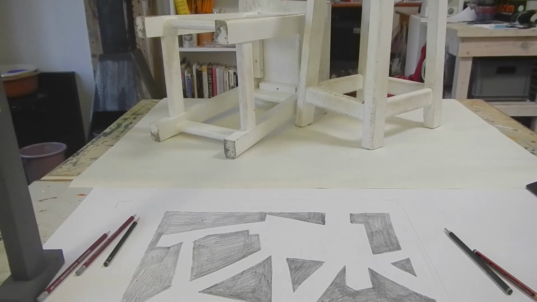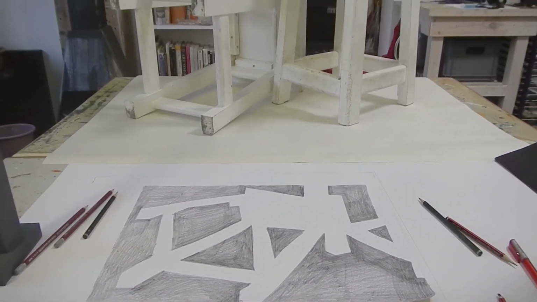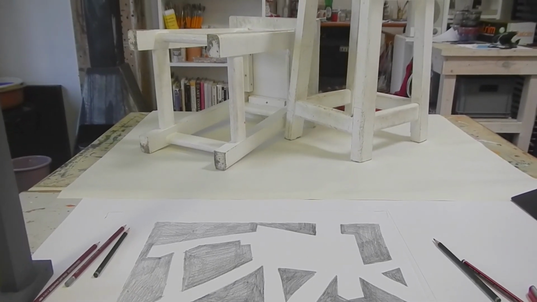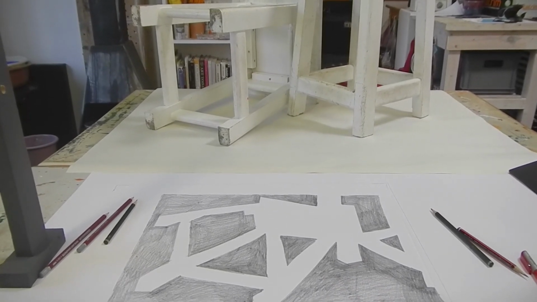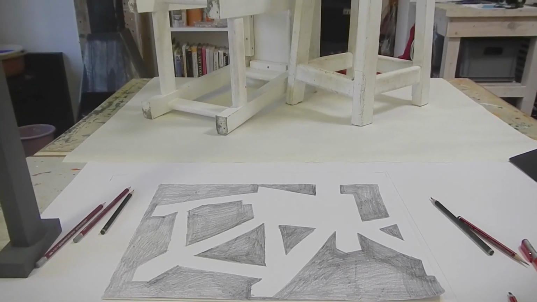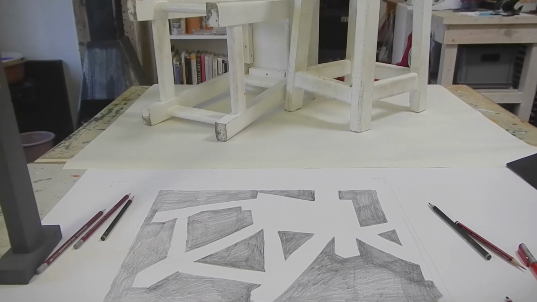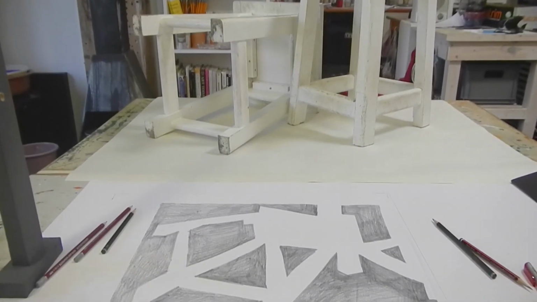There, if we go back to looking at our stools, let's try to get the stools in the picture in the same page. You can see where I started and went up and around the object, and then I did the inside spaces. My page ran out because I was drawing too big, so the other stool, we only got a piece of it in. And that is positive and negative space.